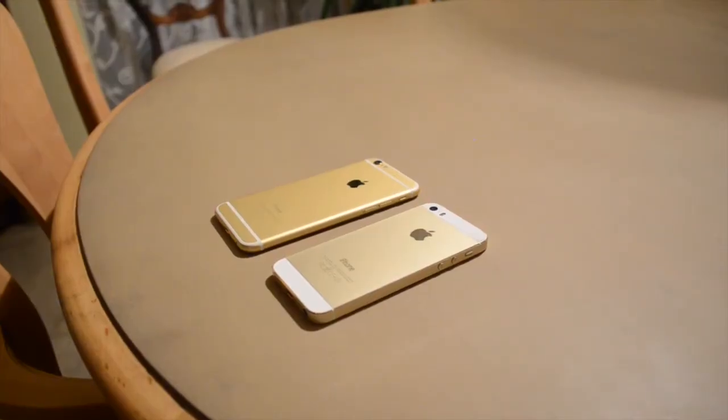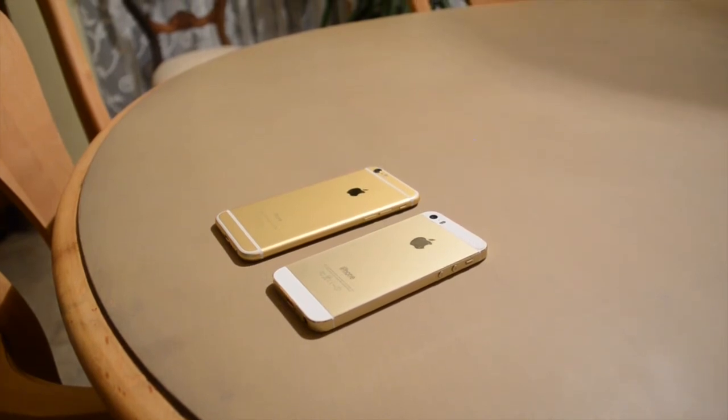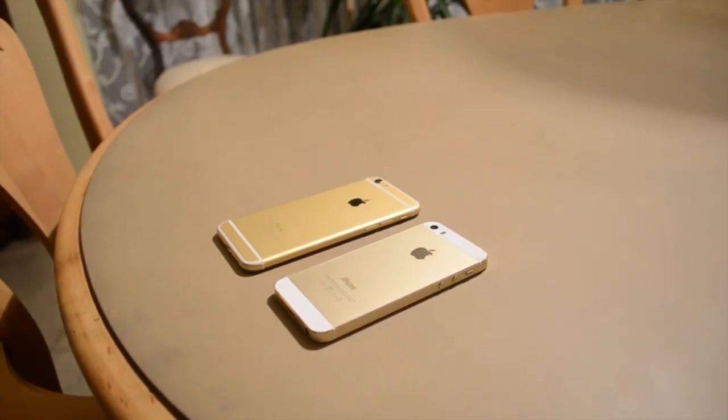That's been Top of the Tech with a quick comparison of the iPhone 5s and iPhone 6. As you can see, not much has changed.